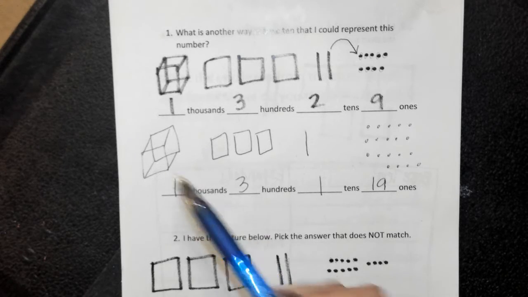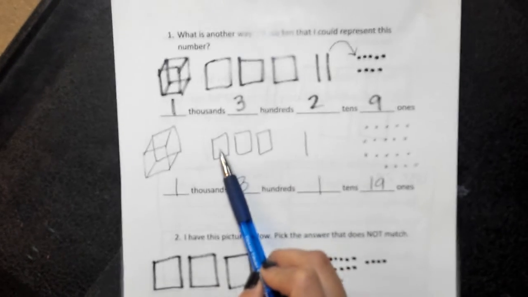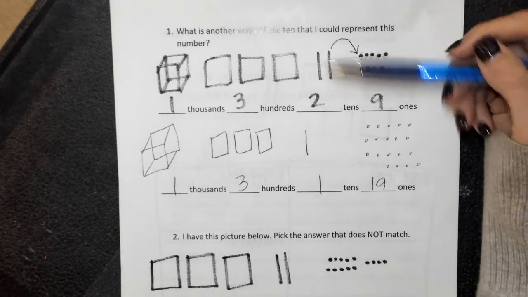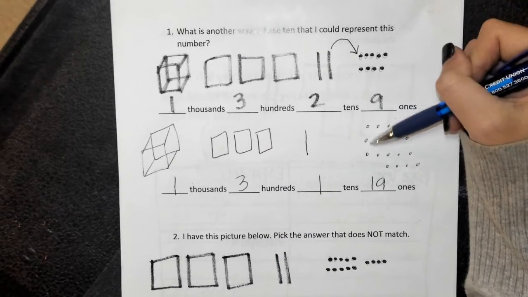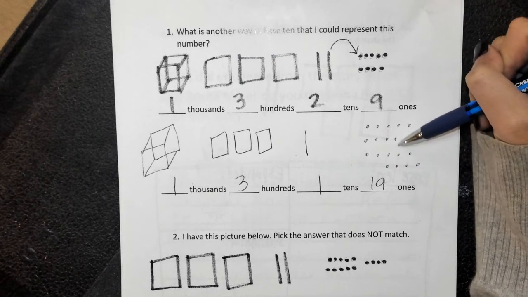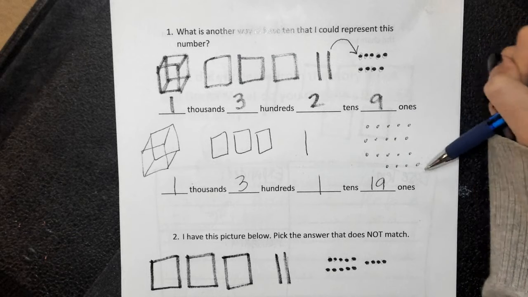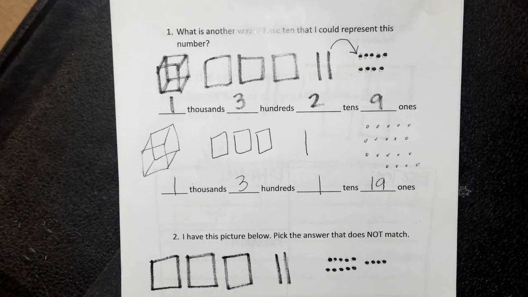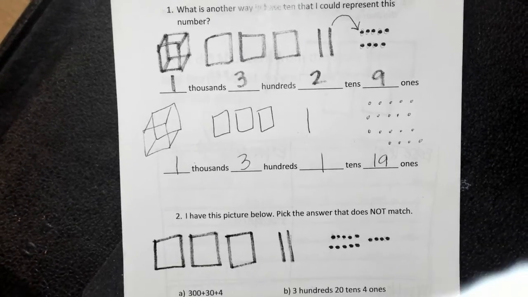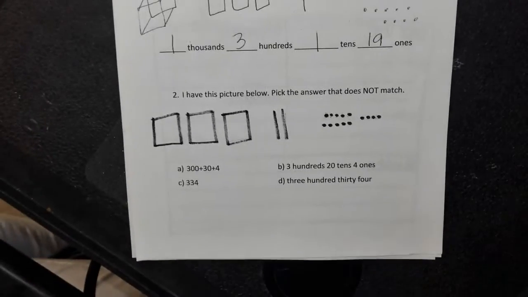Because if I count this picture, I have 1,000, 1,100, 1,200, 1,300, 1,310, 11, 12, 13, 14, 15, 16, 17, 18, 19, 20, 21, 22, 23, 24, 25, 26, 27, 28, 29. Same thing? Y'all two were about to be kicked out of my classroom. Perfect. So, just representing it in a different way. But it still gives you the same answer.